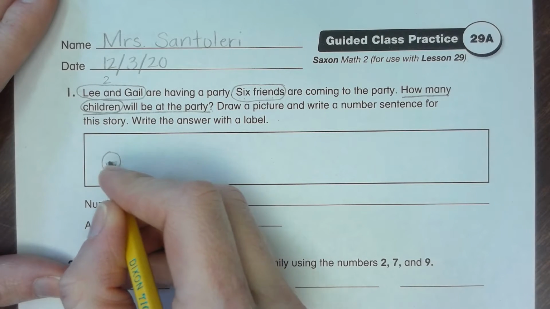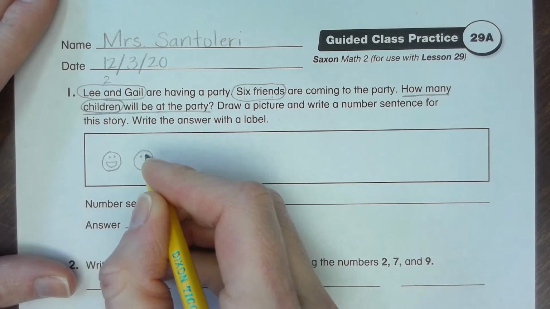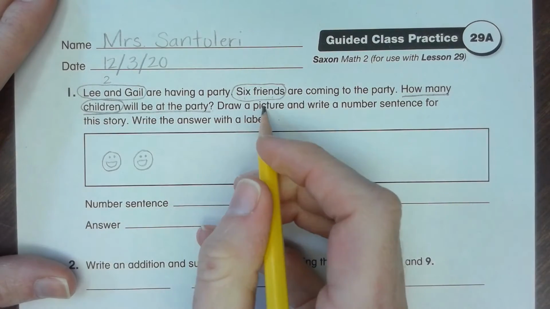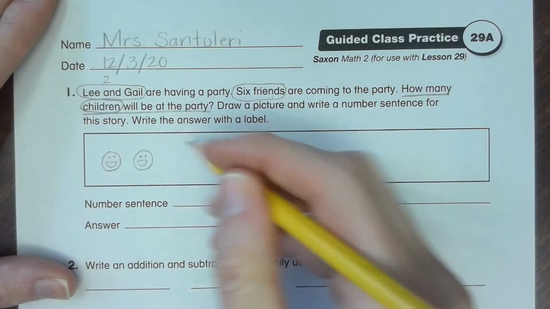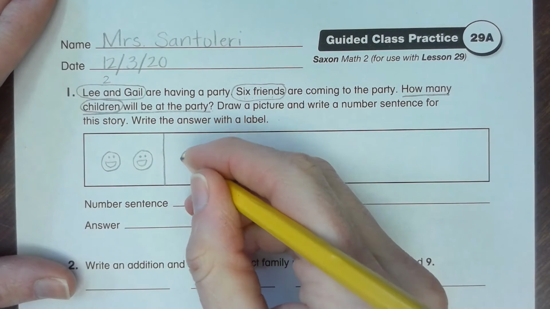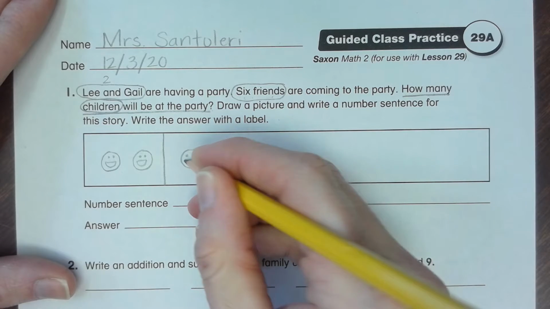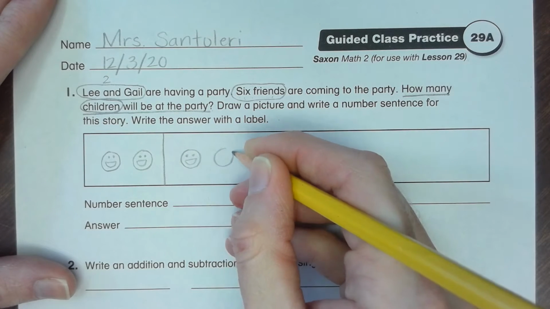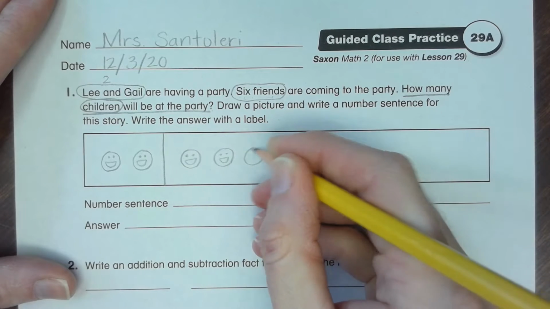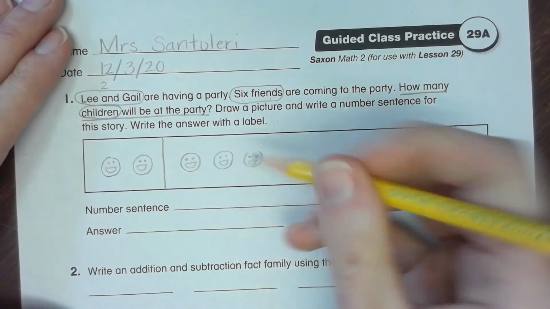Lee and Gail. And then they are having how many friends come to the party? Draw a line to separate it. 6 friends. 1, 2. Remember, keep your picture simple. You don't have to do the big smile like me if it's too difficult. I'm just showing the excitement for the party.